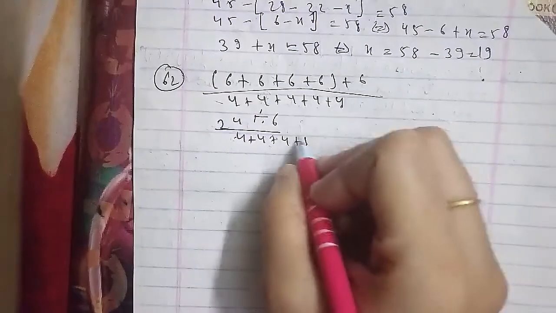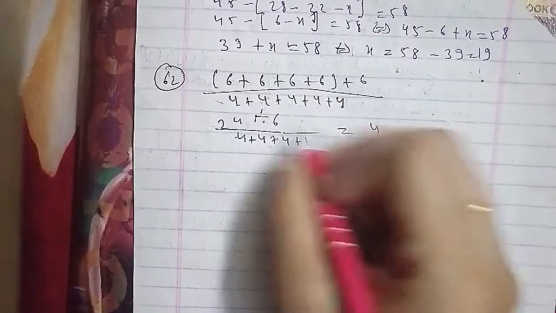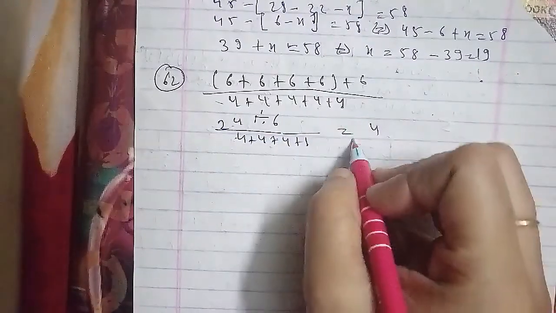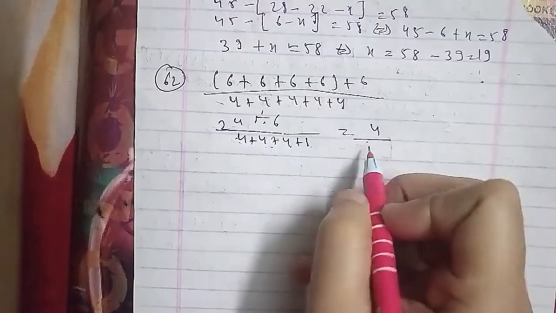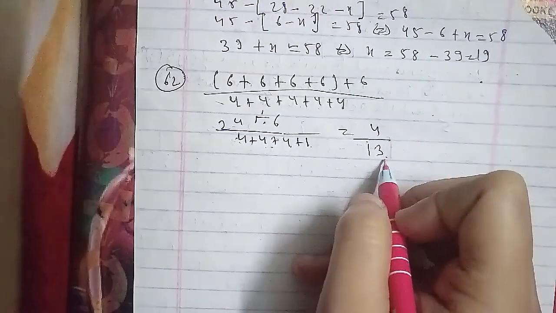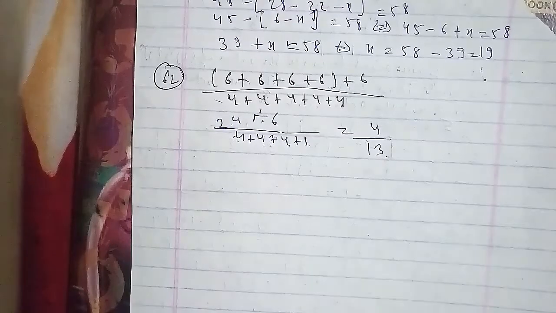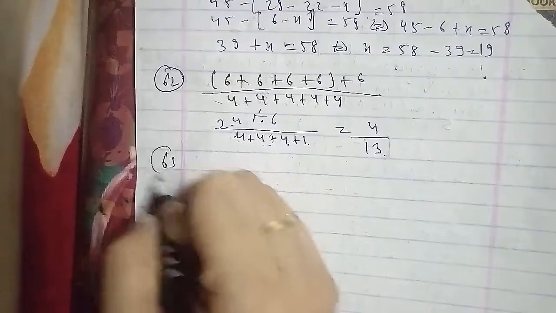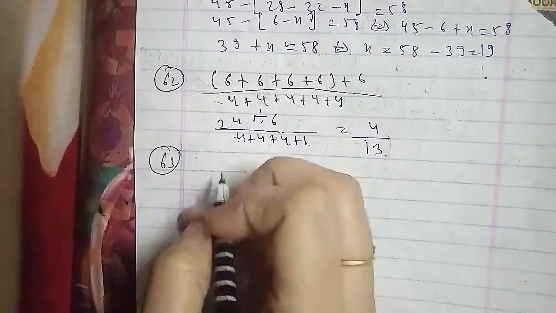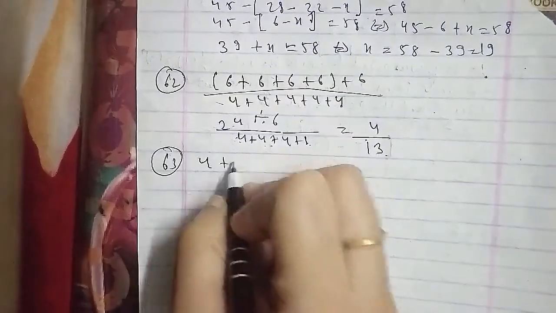We will go ahead: 4 plus 72 minus 6 minus 8 upon 738 minus 730, which equals 76 minus 14 upon 8, 62 upon 8, which equals 7.75. The answer will be 7.75 here.